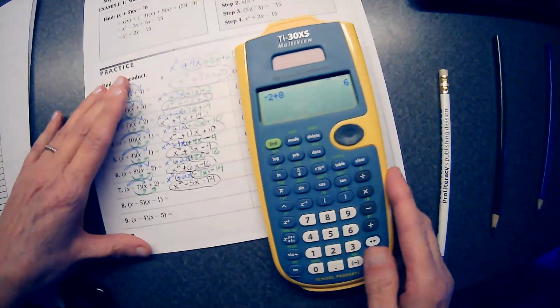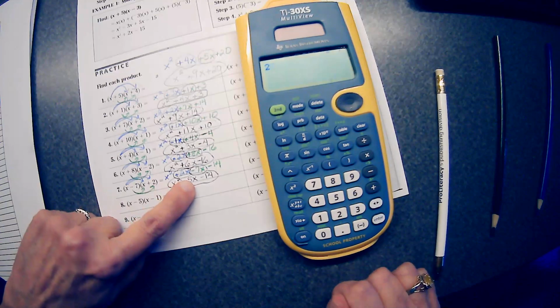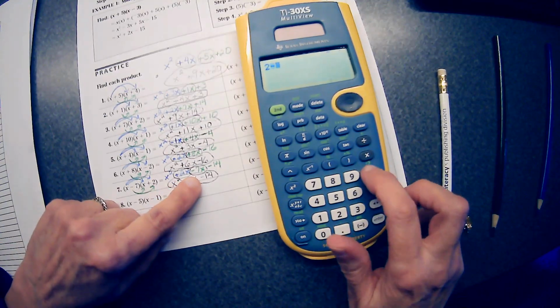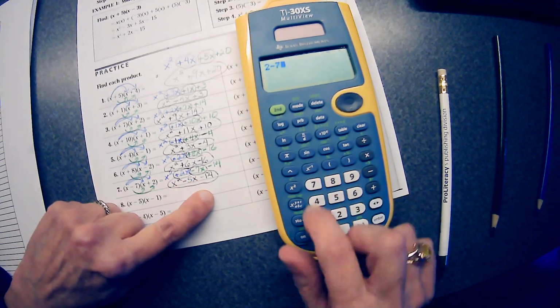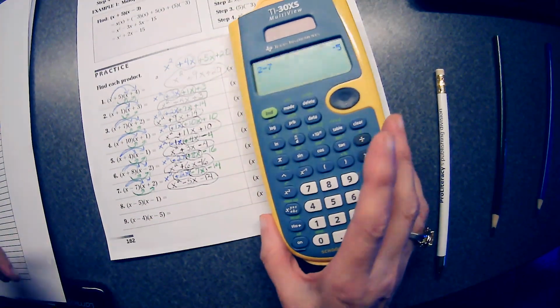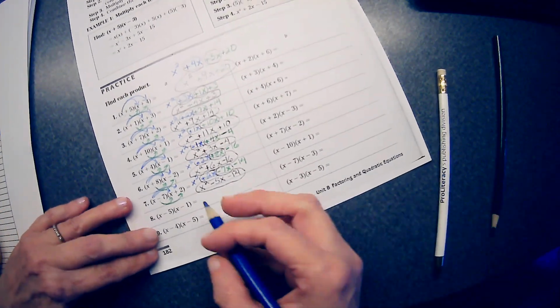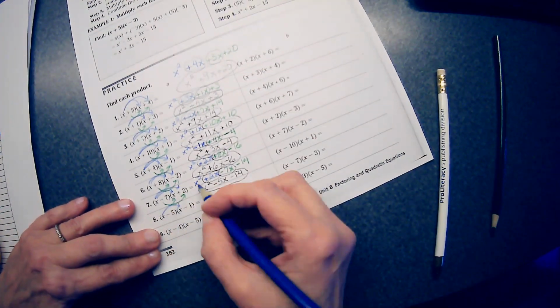Let's put it in the calculator. 2 minus 7. Enter. There's our negative 5. Hop over, x squared.